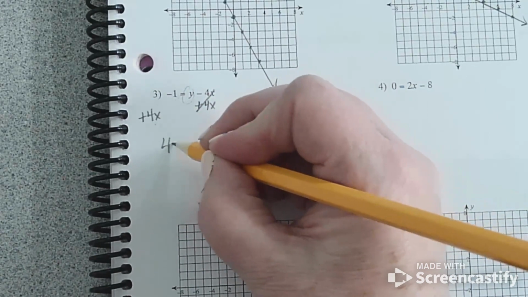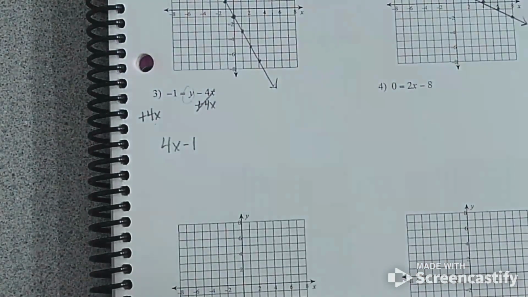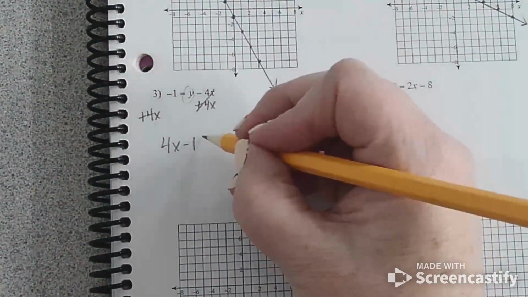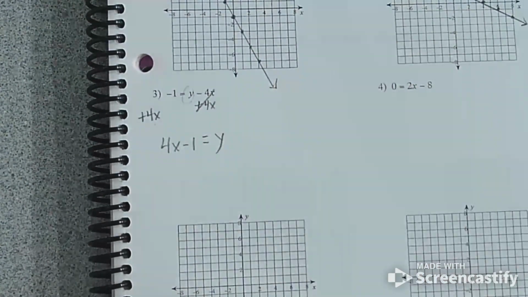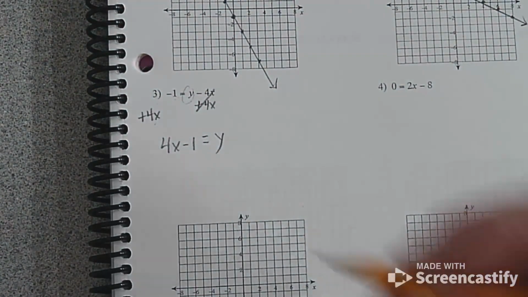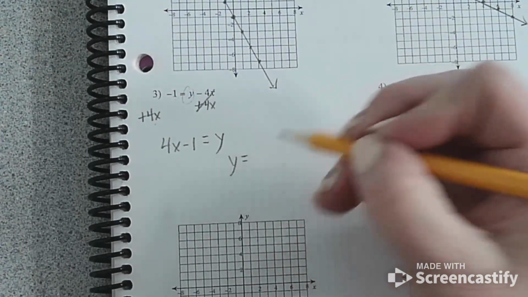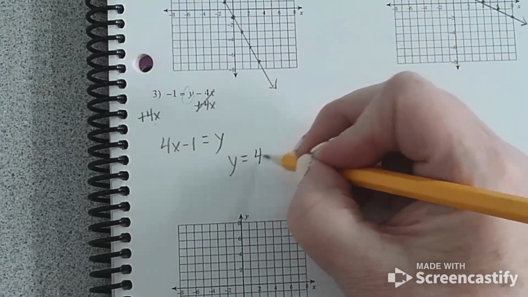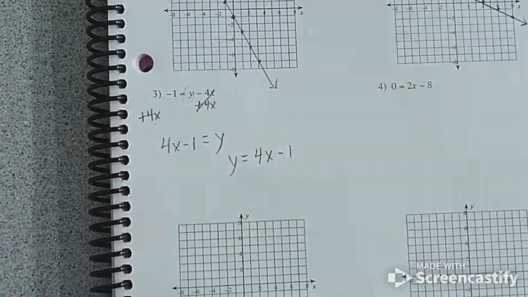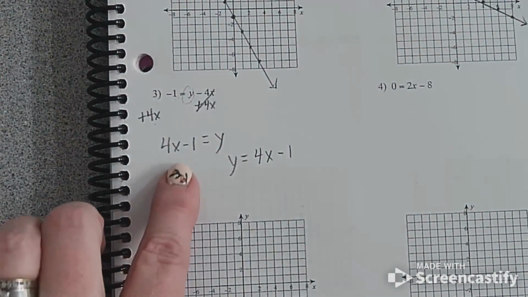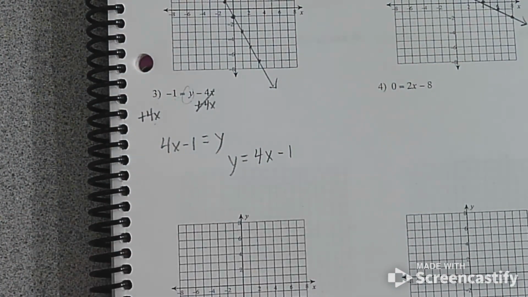So now I have 4x minus 1, I'm just bringing it down, equals y. So that one is a simpler equation. All we need to do now is just put it into our slope-intercept form, because we have our slope, our x, and then our b, okay? So now we just need to graph it.